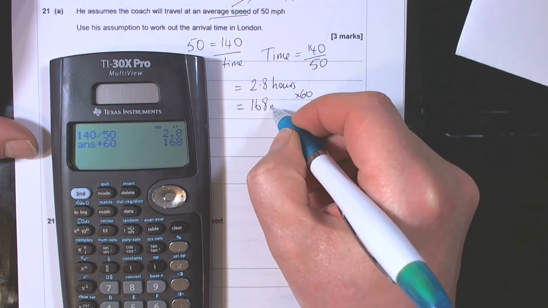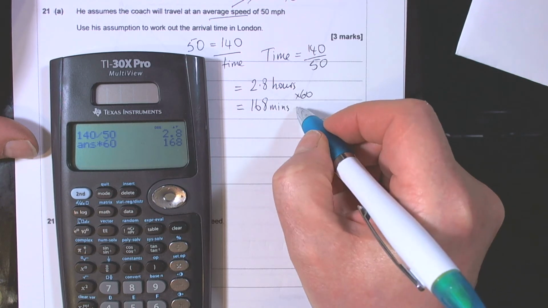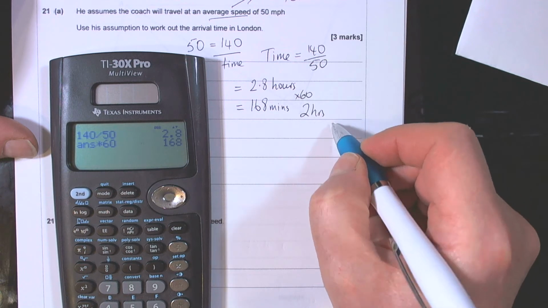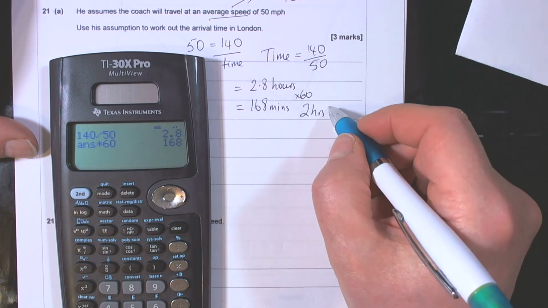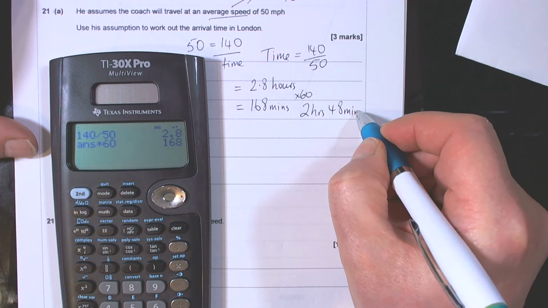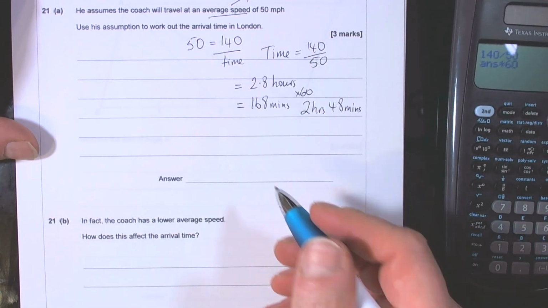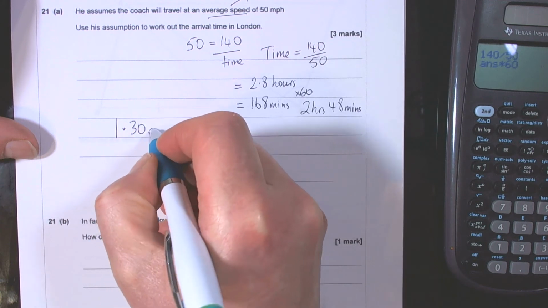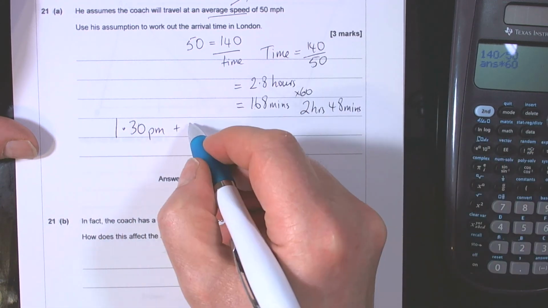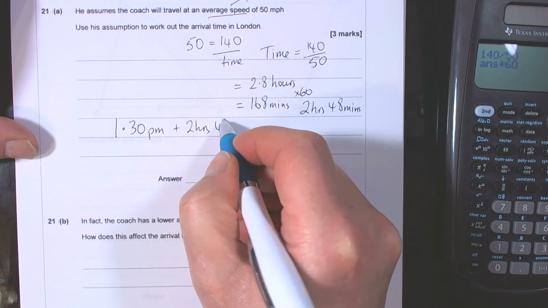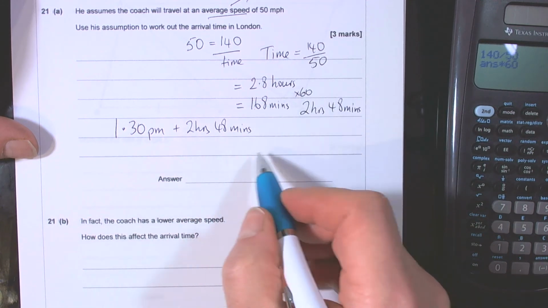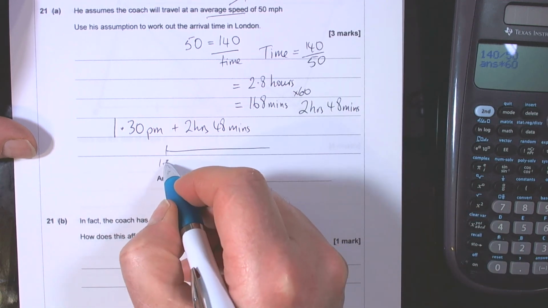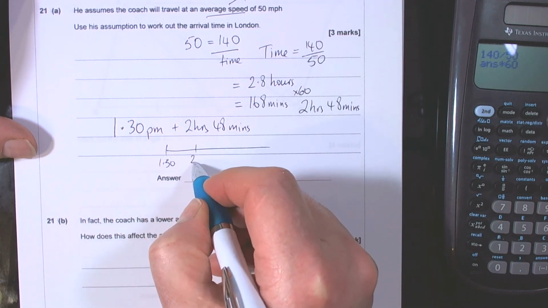168 minutes. Alright, and then we can go backwards by saying that must be 2 hours, because 2 hours is 120, so it's 2 hours and 48 minutes. So the answer to this question then, if it leaves at 1:30, then we're going to do 1:30 PM plus 2 hours 48 minutes.